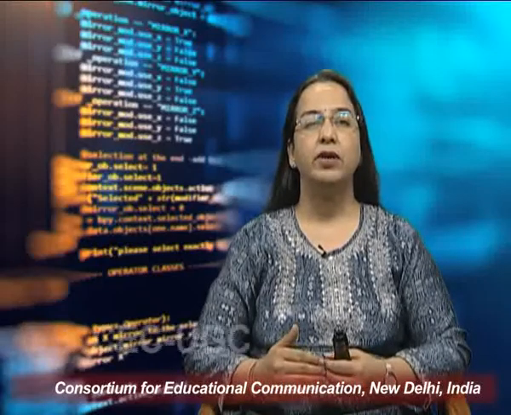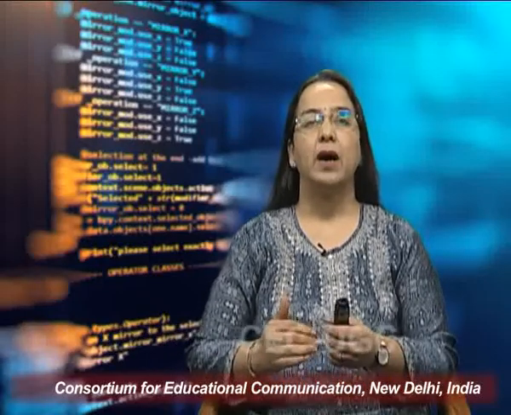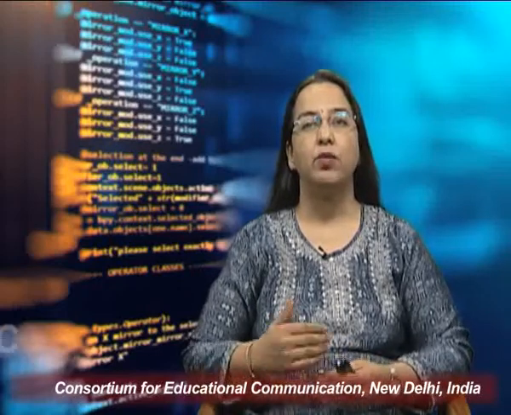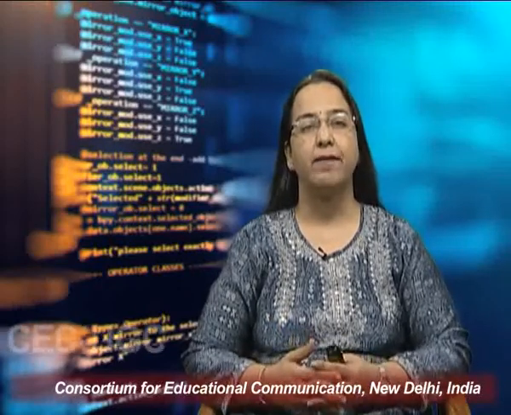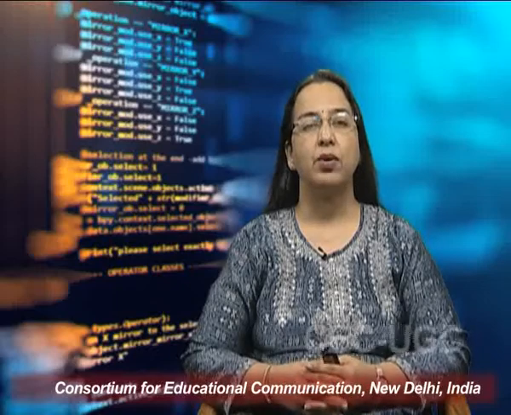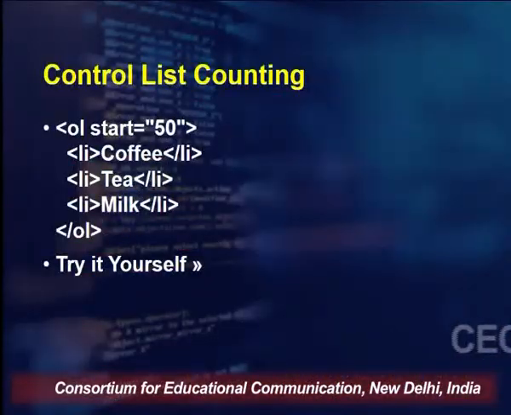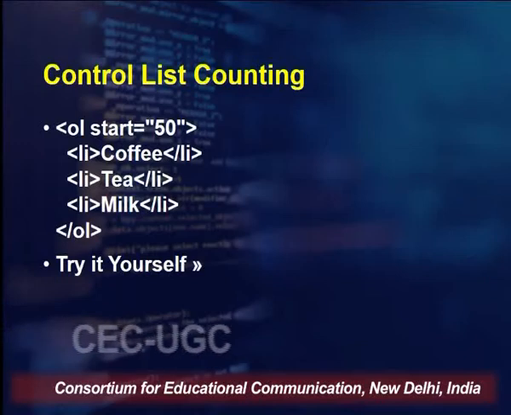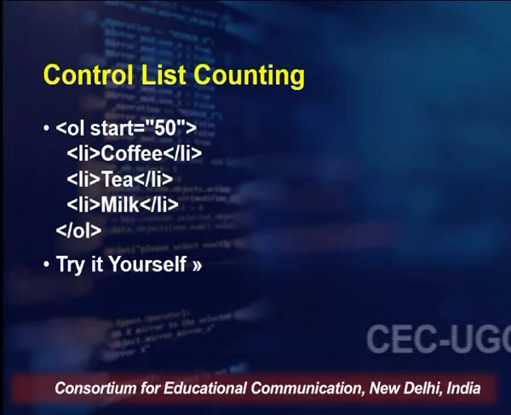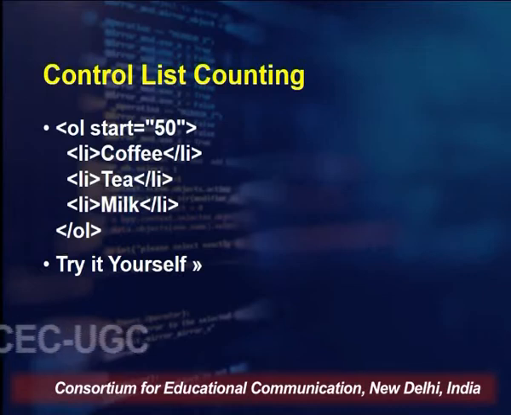So by default, see what is happening, every time it is starting from 1, 2 and 3. What if you have a requirement of a control list counting? Control list counting, basically, is not going to start the list counting from 1. It may have another number to start the list counting. It could be 10 or it could be 50.